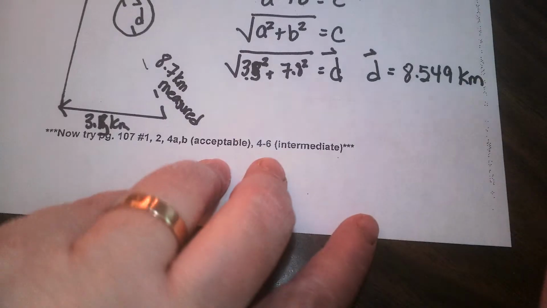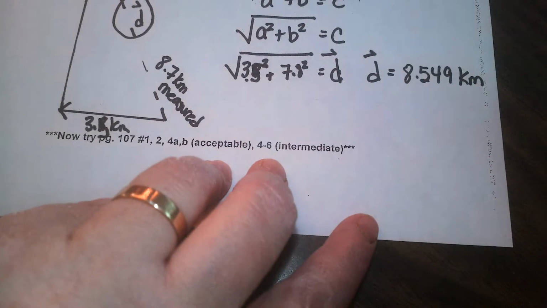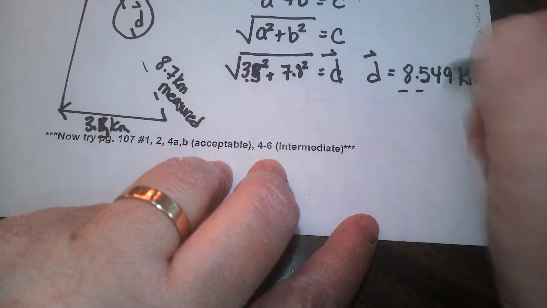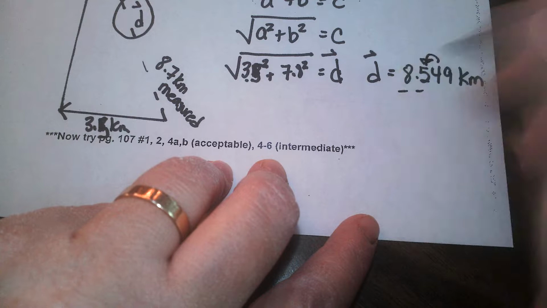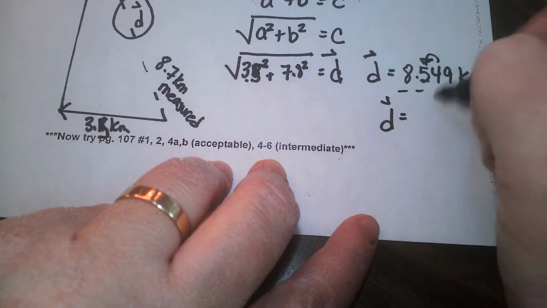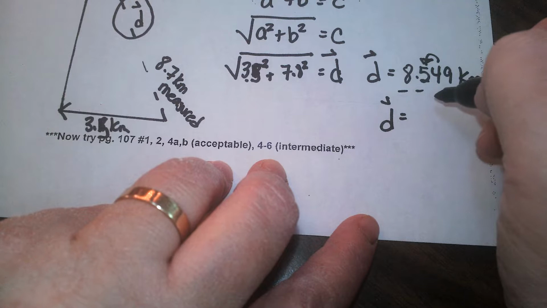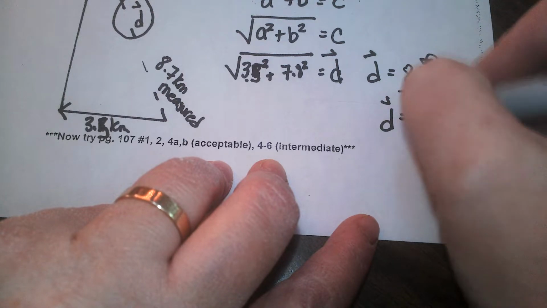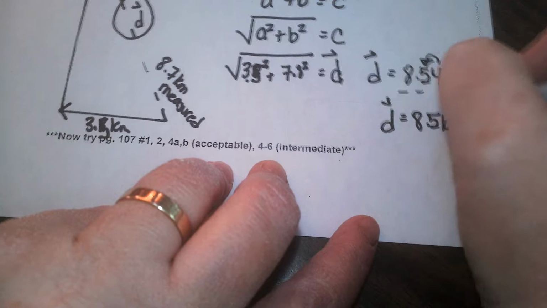Okay, when I go back to the question, Princess, how many sig digs are there? 2. 1, 2. 4 is going to have an influence on the 5. What would my answer be? 8.5 kilometers.